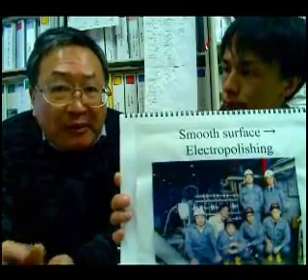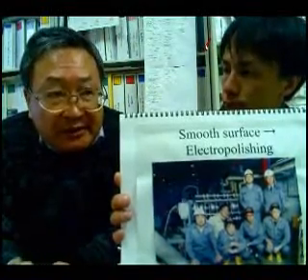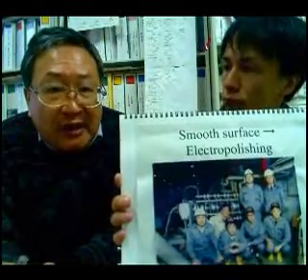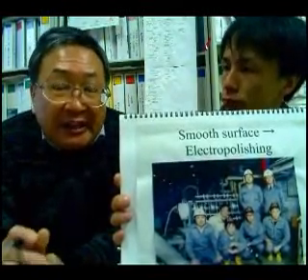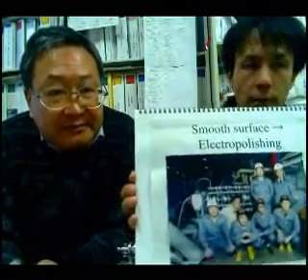Electropolishing is the opposite process from electroplating. Niobium is dissolved by the applied voltage. Then inside we can get a very smooth surface. I see. Now it's used for so many accelerators around the world. Yes. That's very exciting.